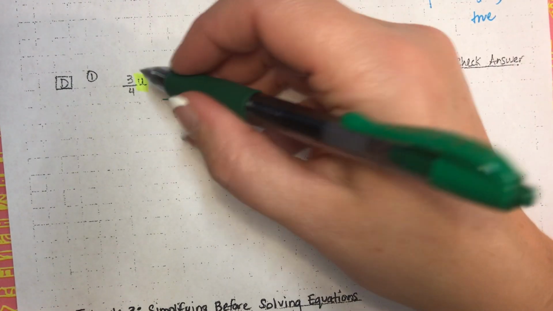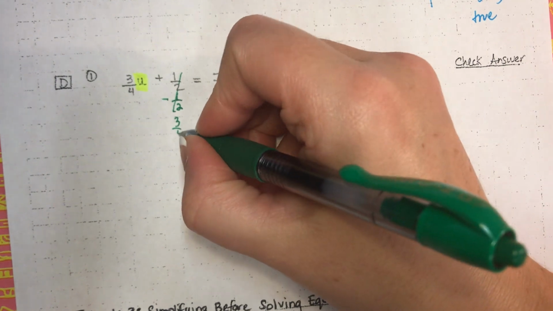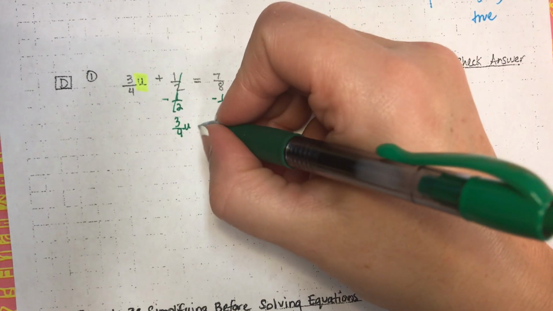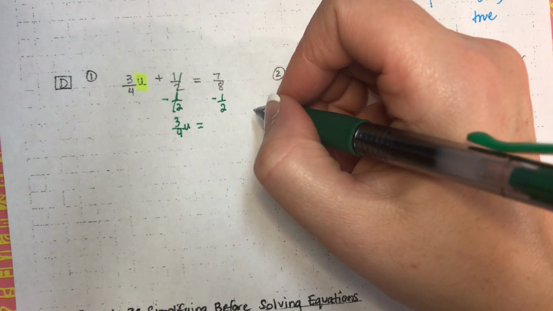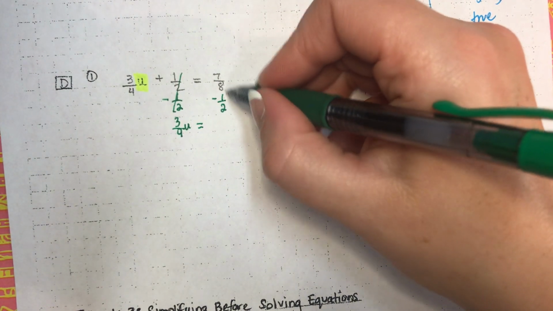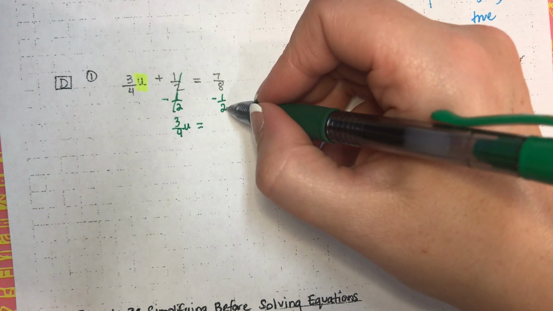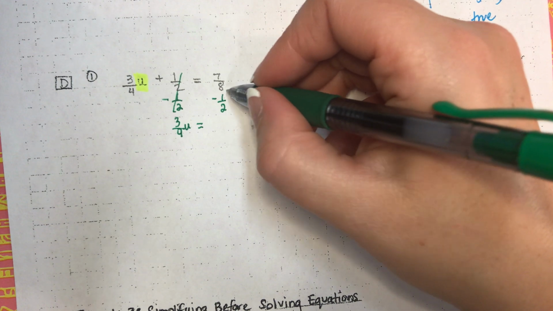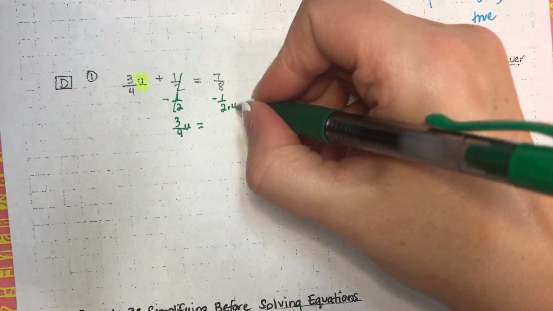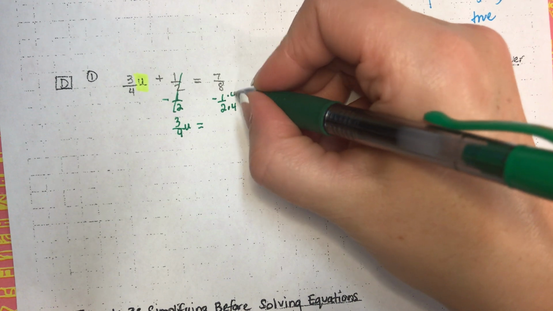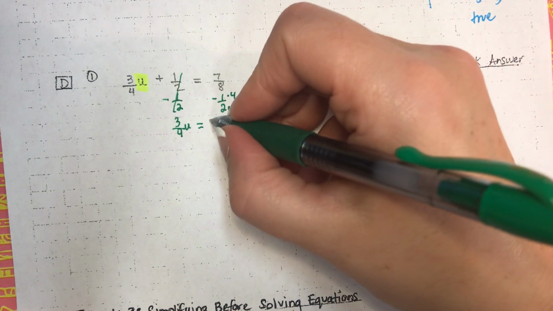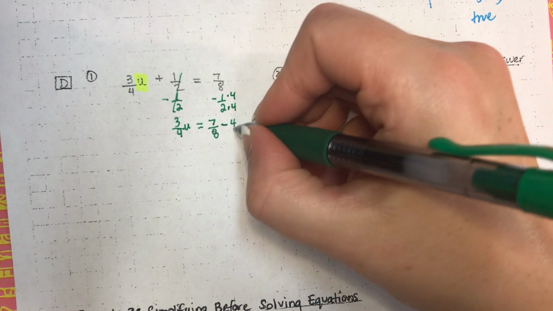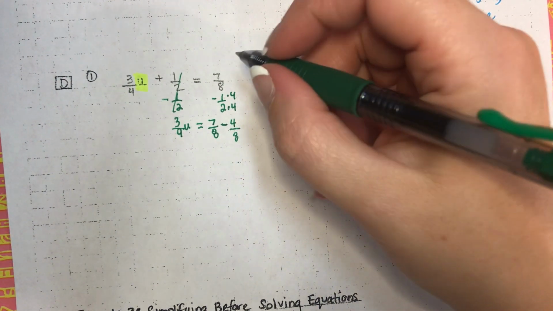Okay, that cancels. We're left with 3/4 u, right? And then these don't have a common denominator. So we are going to have to get a common denominator. The common denominator between 8 and 2, if you count by 2s and you count by 8s, the first number they both have in common is actually 8. So we don't need to do anything here, but for this one, we're going to have to multiply this by 4 to the bottom and the top to get that common denominator. So what we end up with is 7/8 minus 1 times 4 is 4. 2 times 4 is 8.